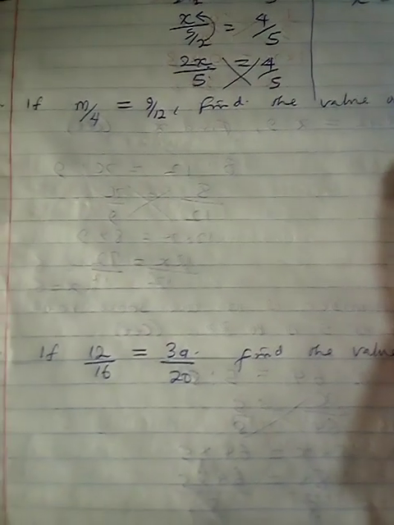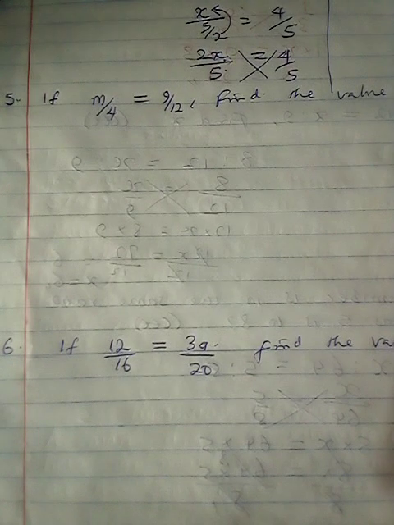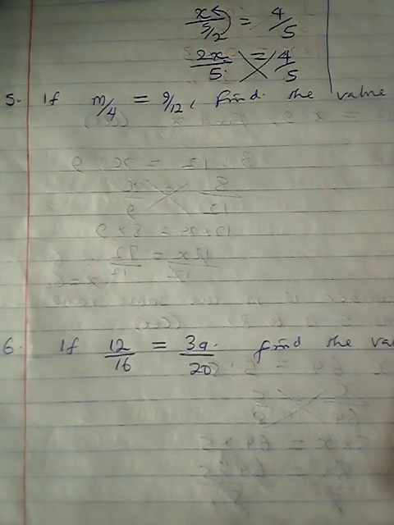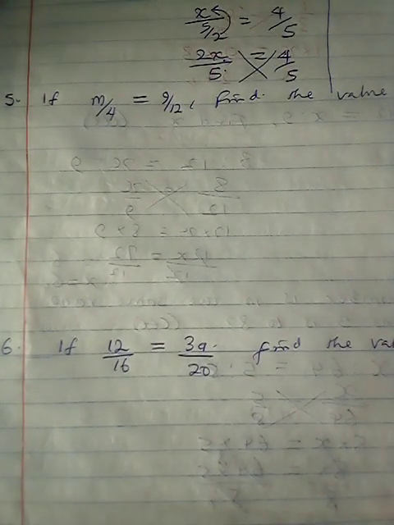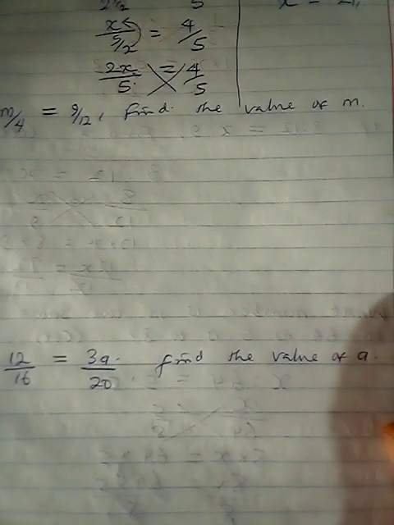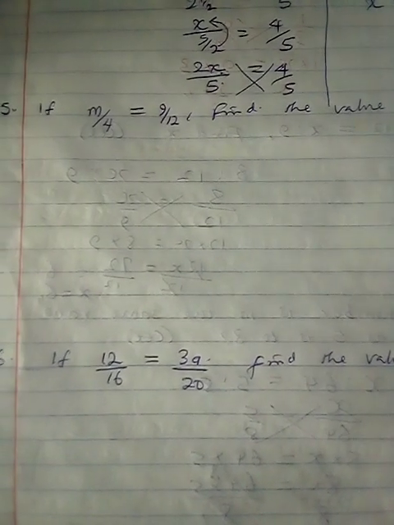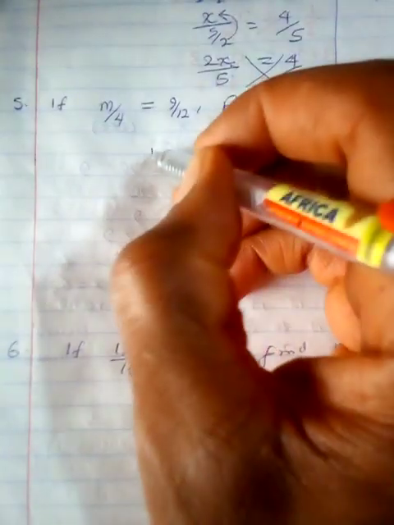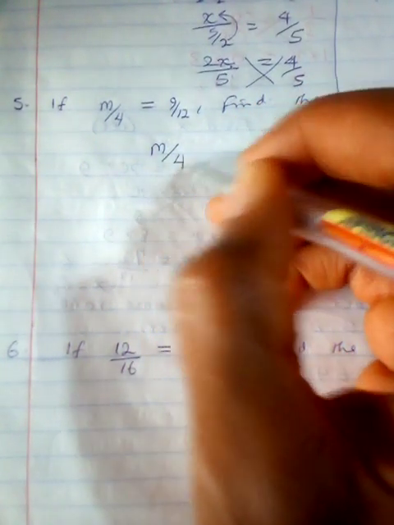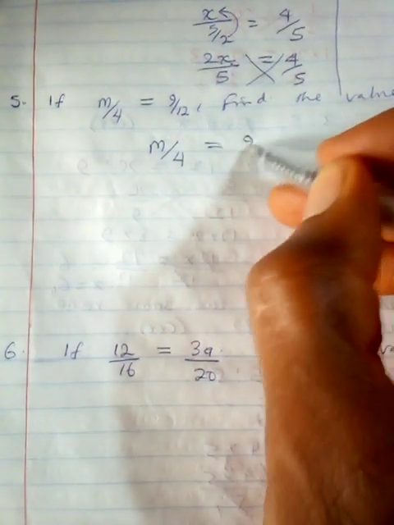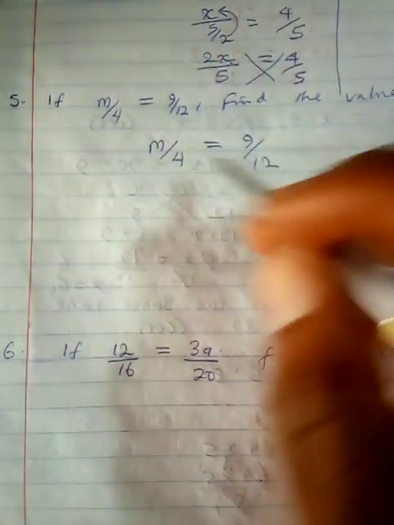And then we're also having another question. Question 5 says, if m over 4 is equal to 9 over 12, find the value of m. If m over 4 is equal to 9 over 12, we have to find the value of this m.